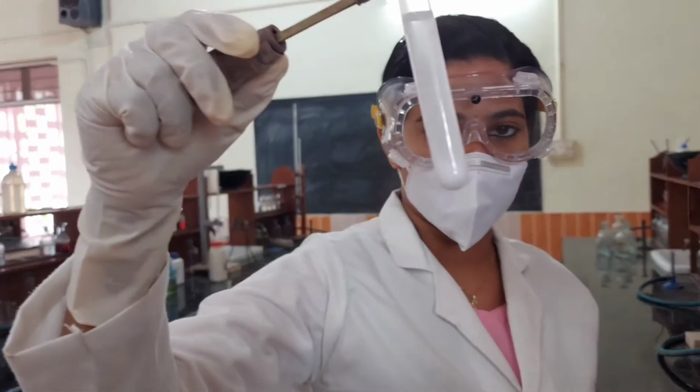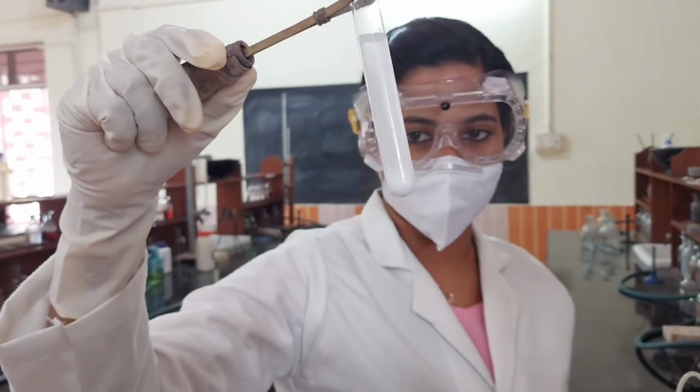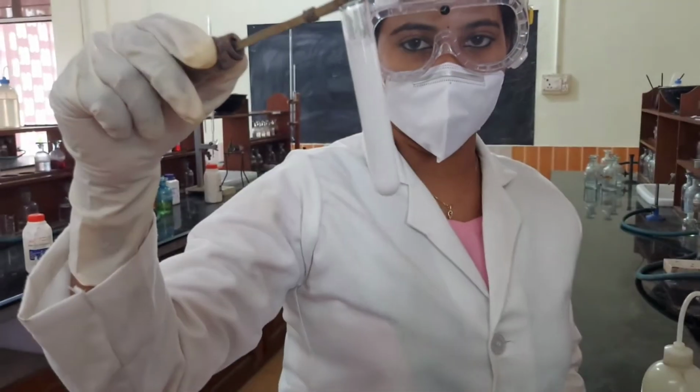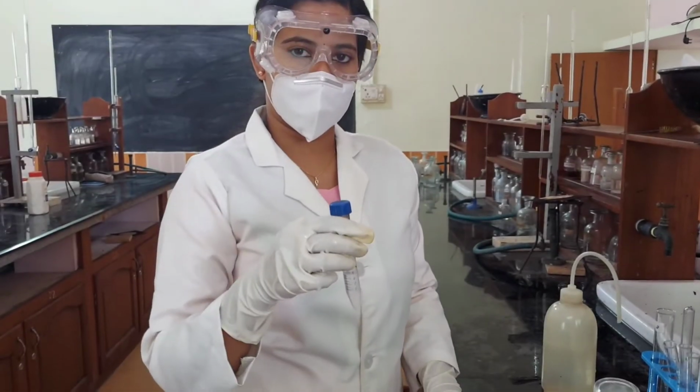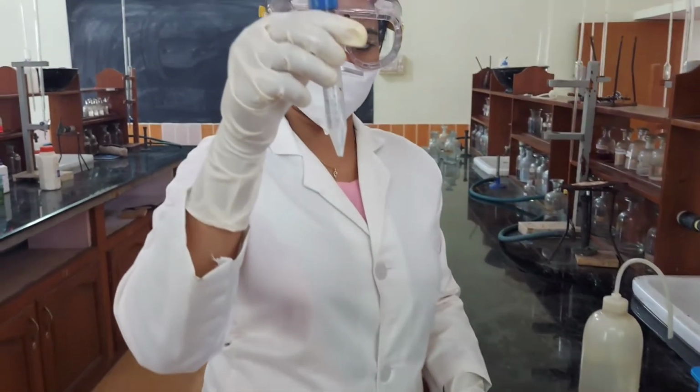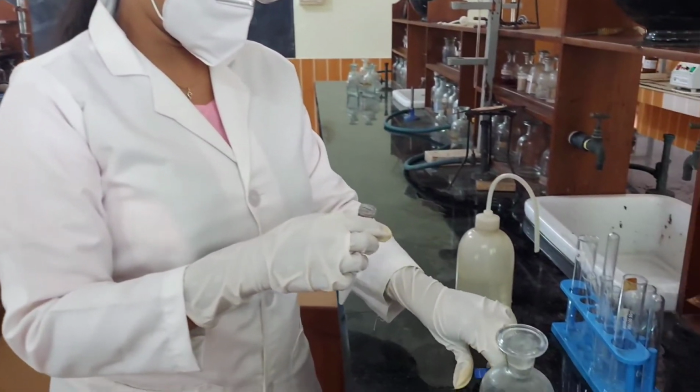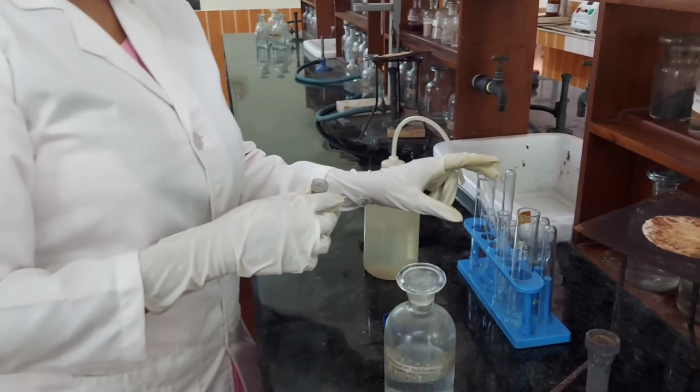White residue is formed. Presence of group 5 cations, barium, strontium, calcium. It is centrifuged. The residue is kept aside for analysis of group 5 cations.